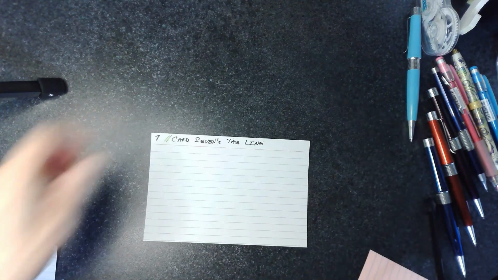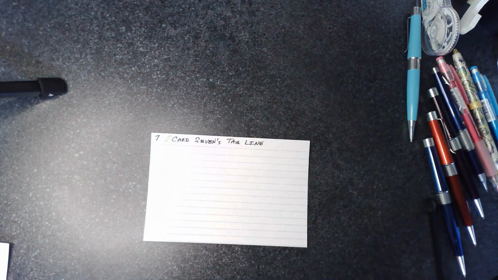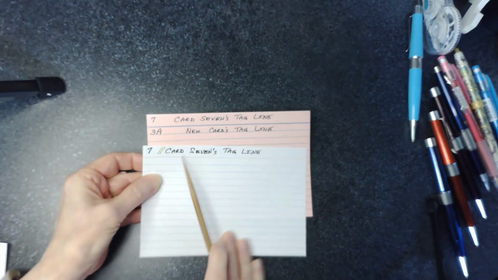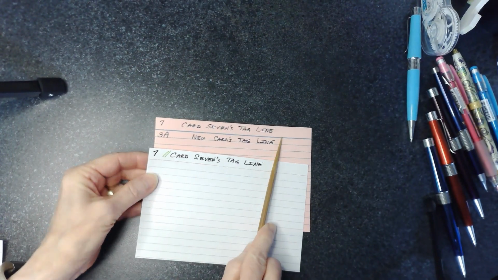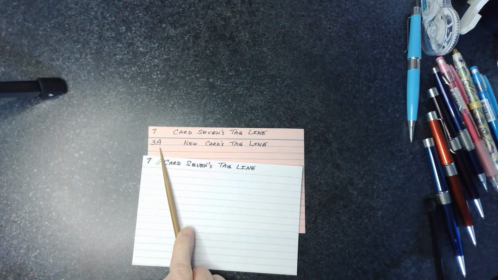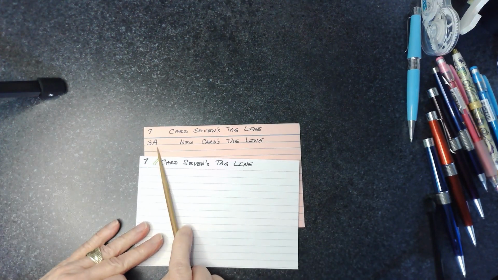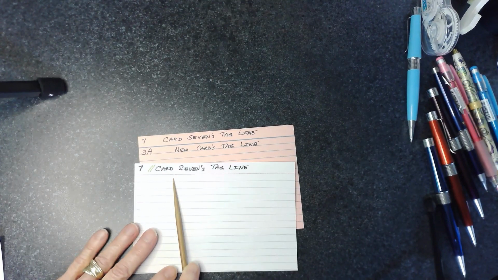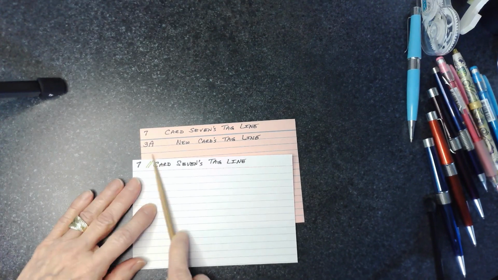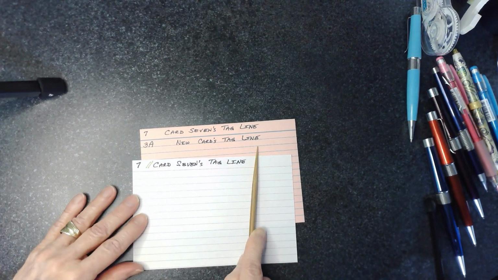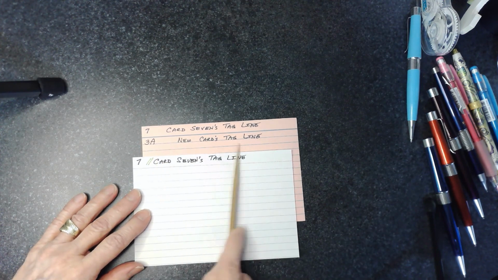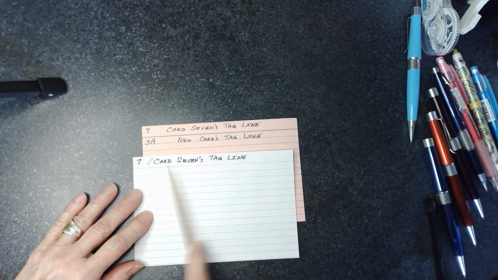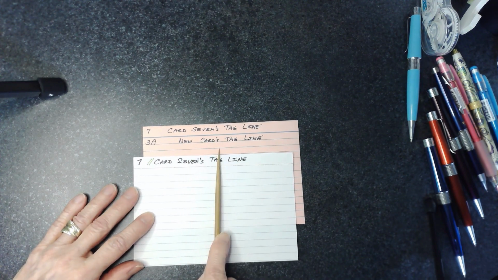So what we're going to do there is we're going to make a directory card to go behind card 7. The directory card is going to have card 7's tagline, and it's going to have the complete card number of our new card with the new card's tagline. Now we know when we look at card 7 that it's got sort of a stepchild, if you will, over in card 3A under the topic introduced in 3. And that linkage is therefore not lost.